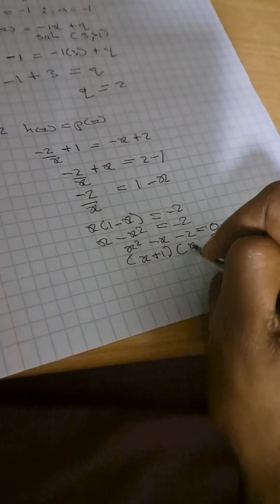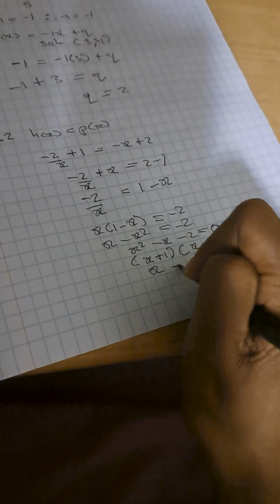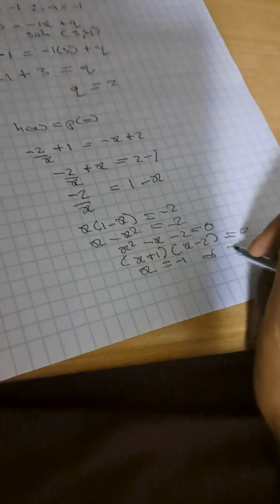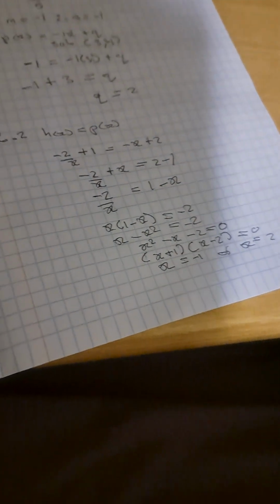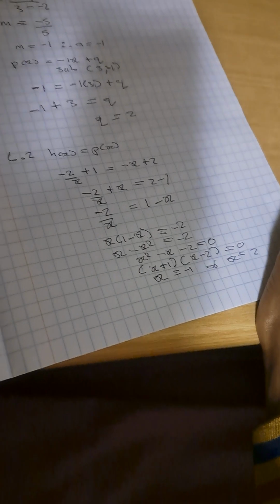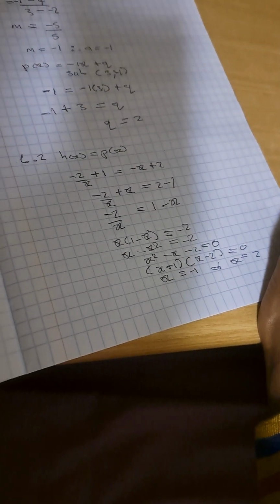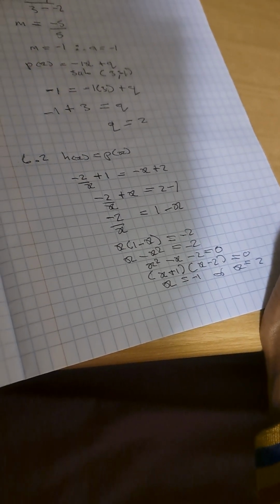We have x minus 2, so your x is equal to negative 1, or your x is equal to 2. So these are the x values where our two graphs will meet, and it actually makes sense. Let me go to the graph. Right, this is why I say it makes sense. This is where they meet, right?